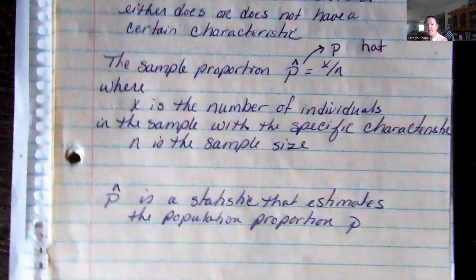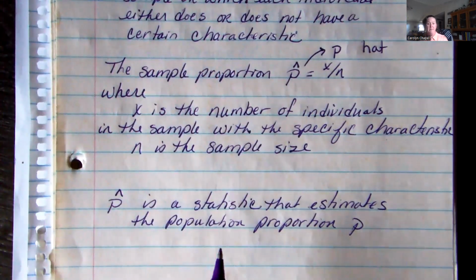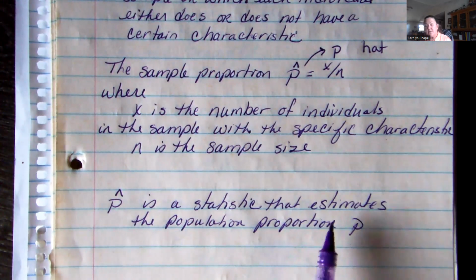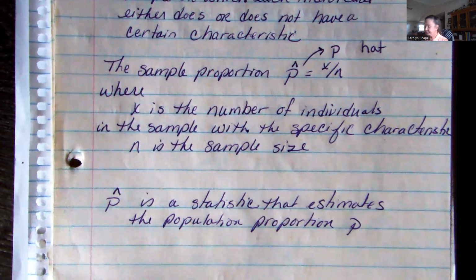So what we're going to be doing is this p-hat is going to be a statistic, which is like a measurement of a sample, similar to a mean or a standard deviation or something of that nature. That's going to estimate our population proportion, because we're not going to go out and ask everybody in our population if they do or do not have this characteristic.